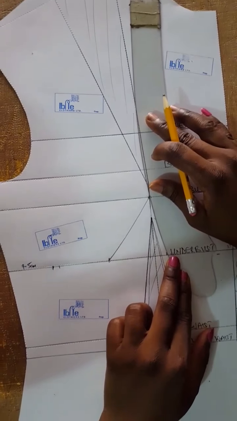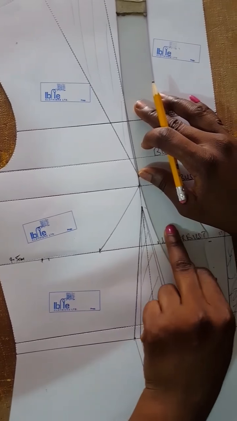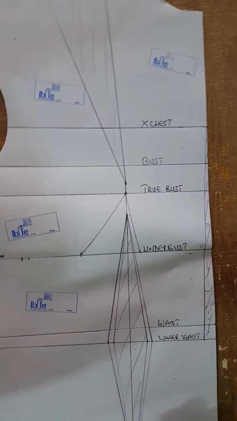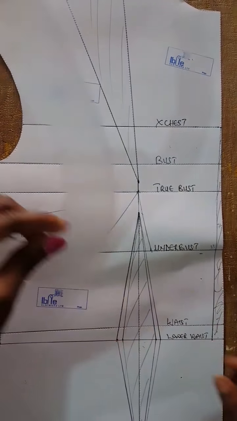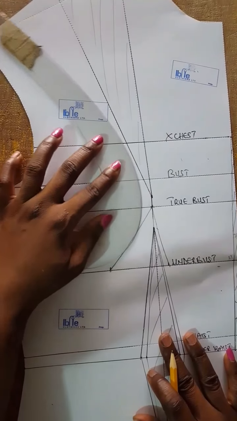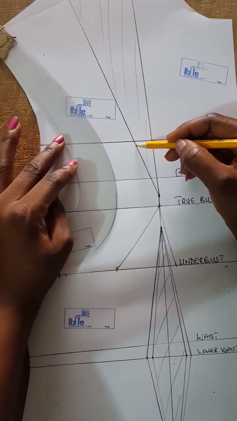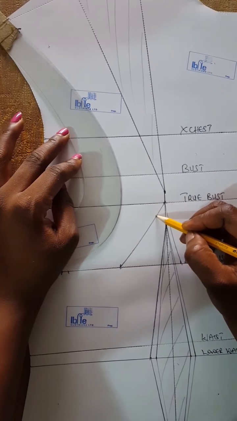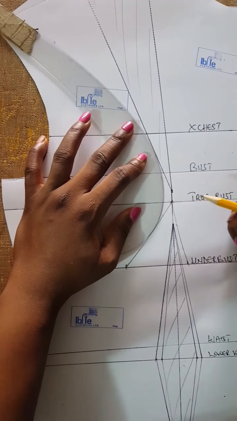The reason I said you can use a straight ruler is because you're still going to use your French curve to really actually draw out your curve. Then you use your French curve to join this dart leg to this dart leg, like so.